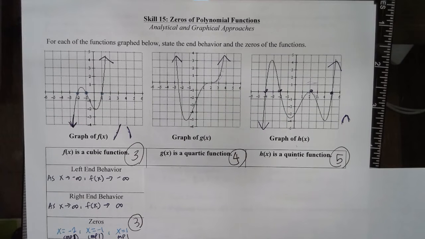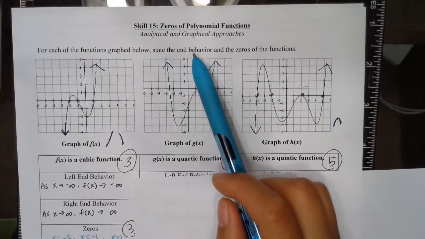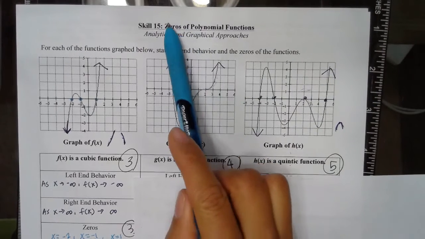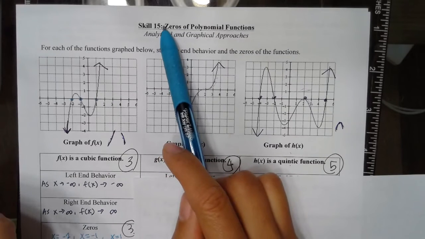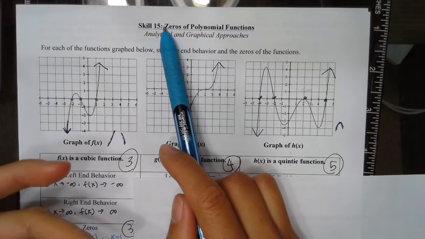Okay, so what is skill 15 about? It's called the zero of a polynomial function. What does the zero mean? Zeros have a few synonyms. One is root, and one is x-intercept, and sometimes people call them solutions too.